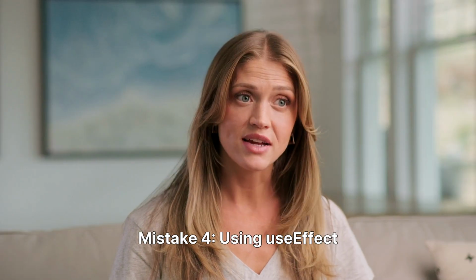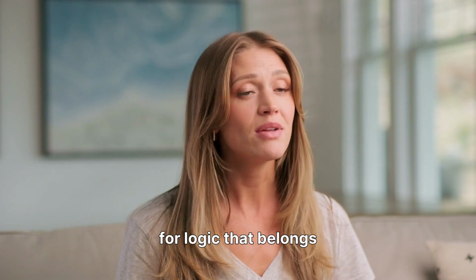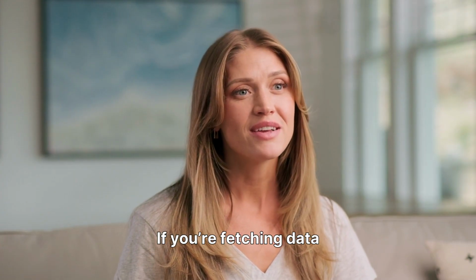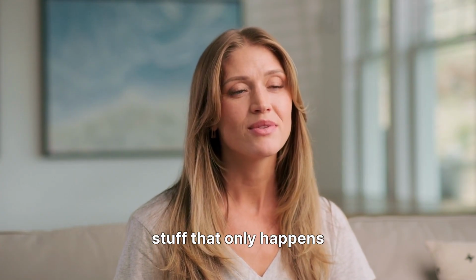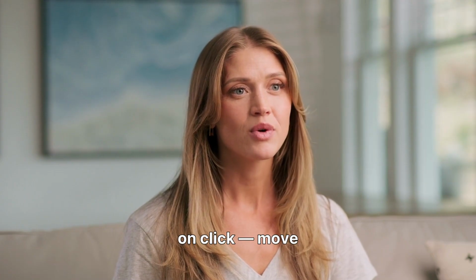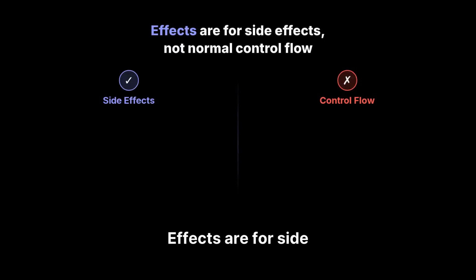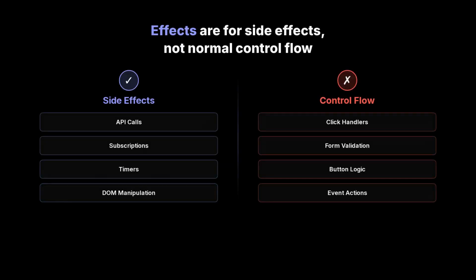Mistake 4. Using useEffect for logic that belongs in events. If you're fetching data every render or syncing stuff that only happens on click, move it out of useEffect. Effects are for side effects, not normal control flow.